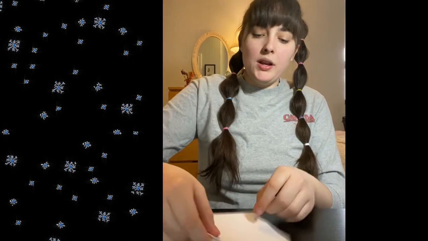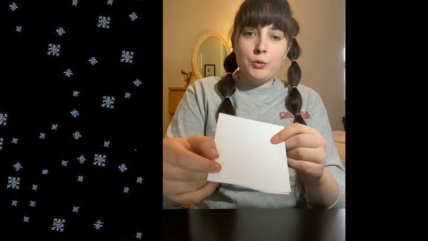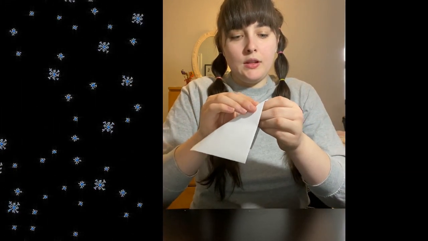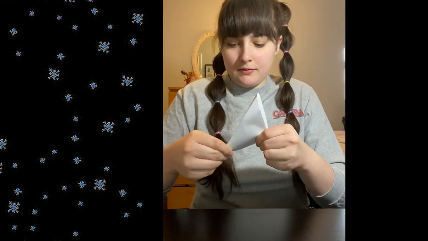But what if I fold from corner to corner? Not line to line, not straight line to line, but look, I have corners. And what if I fold them to meet each other? Oh, I could do that. So now it makes kind of a triangle. Try to make sure your corners stay corners. Okay, so now I have a little triangle. Yours doesn't need to end up being a triangle. It can be any shape you like.